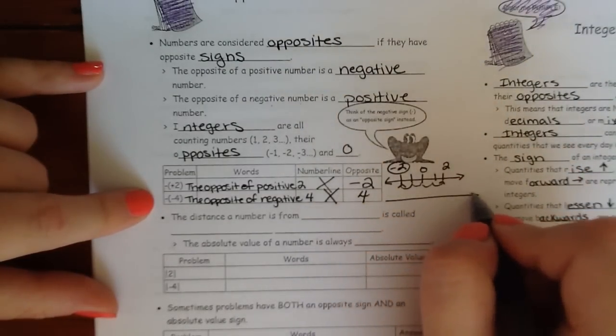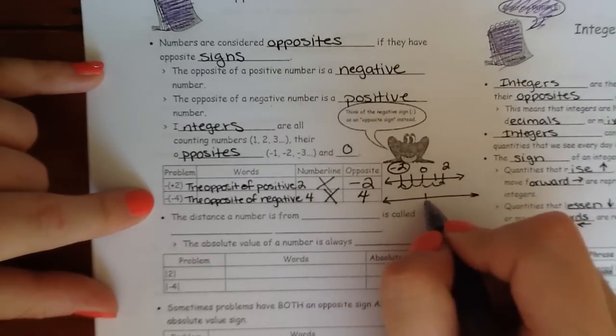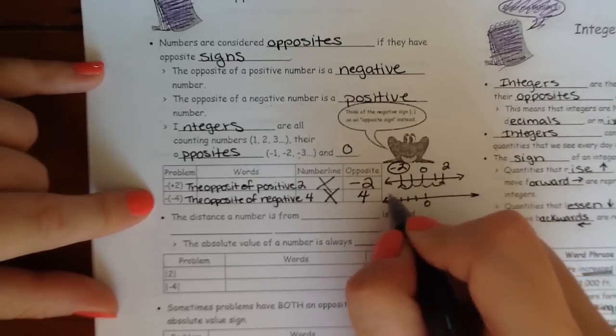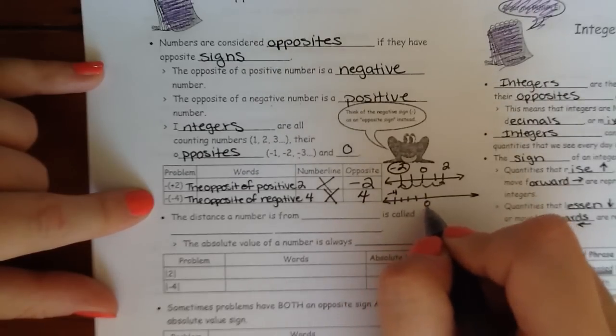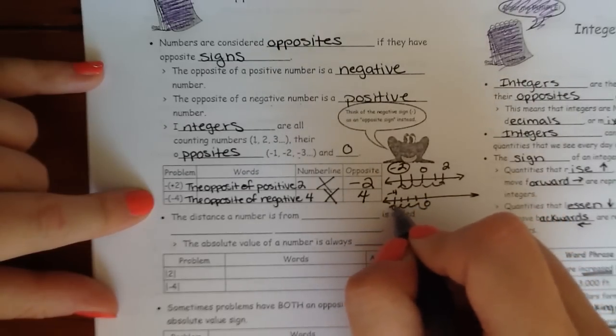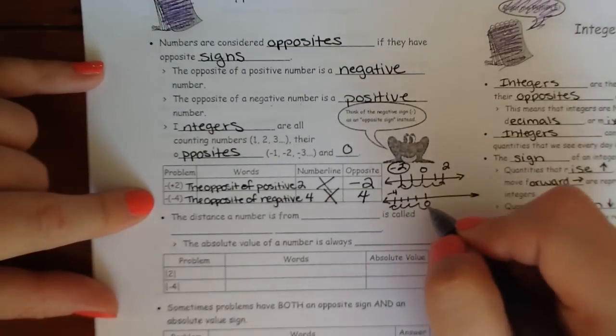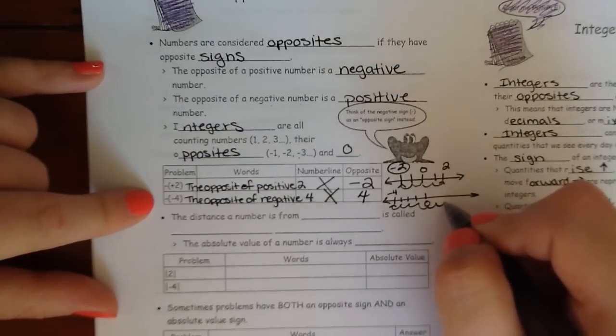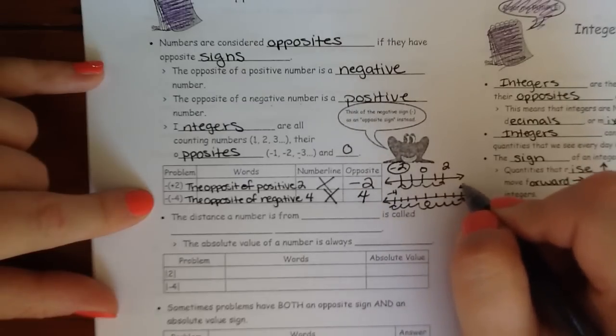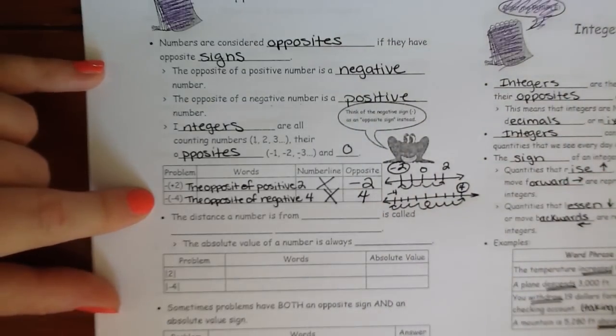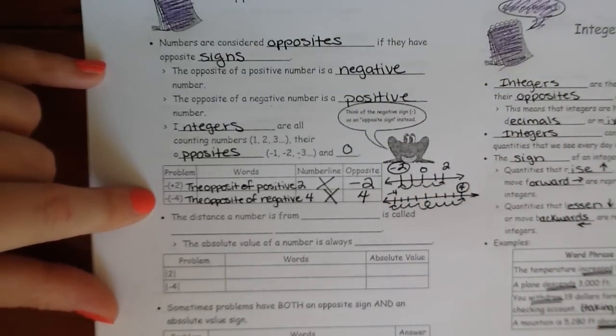Alright, this one right here, I'll put 0, and I've gotten 1, 2, 3, 4. Here's negative 4, so that's 1, 2, 3, 4 hops left. We go in the opposite direction, the same number of hops, 1, 2, 3, 4, and we wind up at positive 4. So the opposite is positive 4. There's kind of a picture to go along with that.